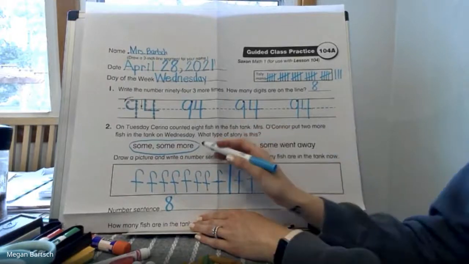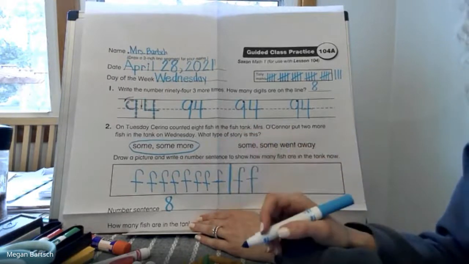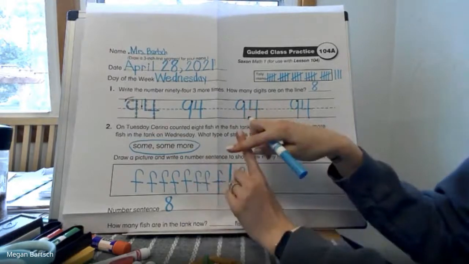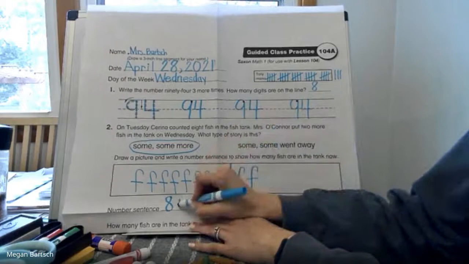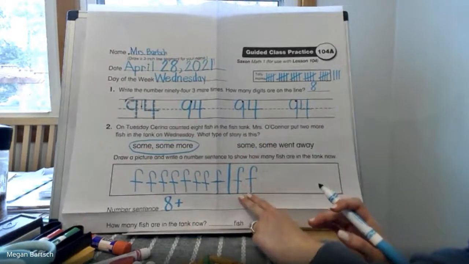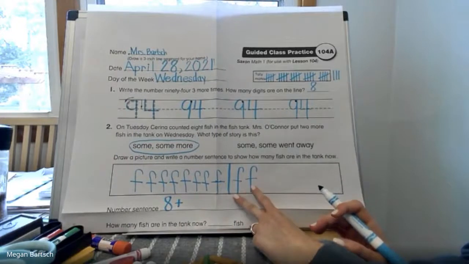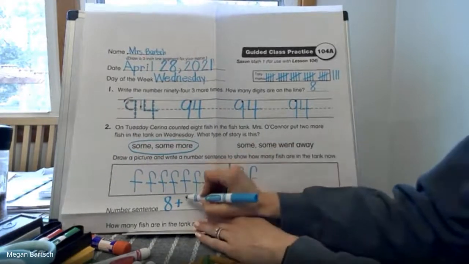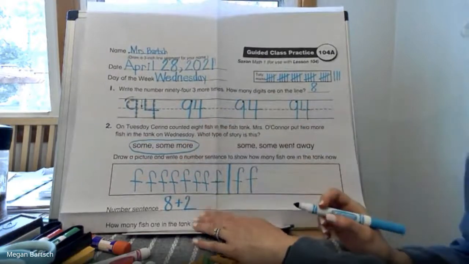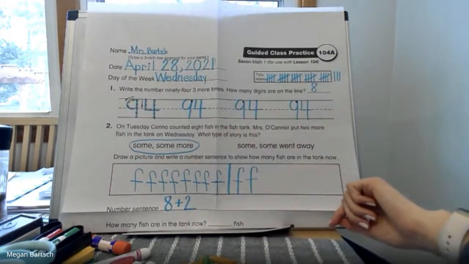And we said this was a some more sentence. There were more fish. So what sign means we got more? Plus. You got it. How many more fish did Mrs. O'Connor put in? 2. 8 plus 2.